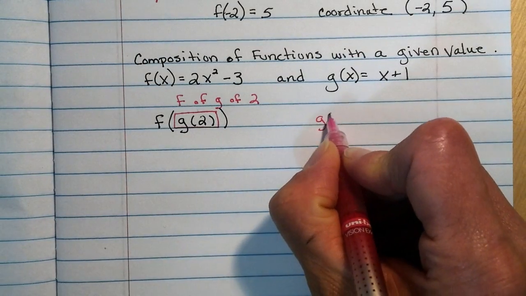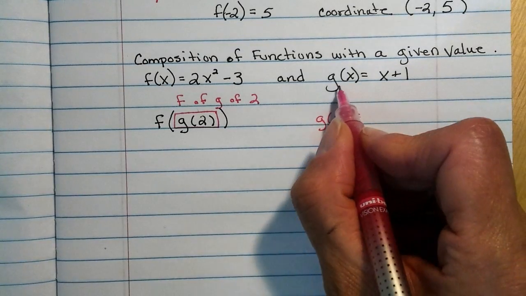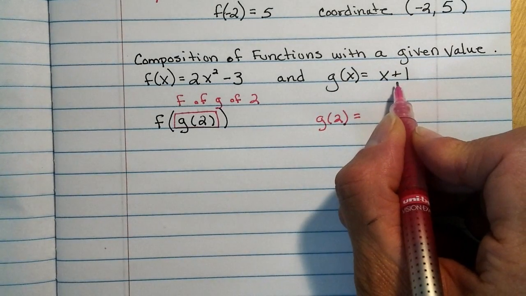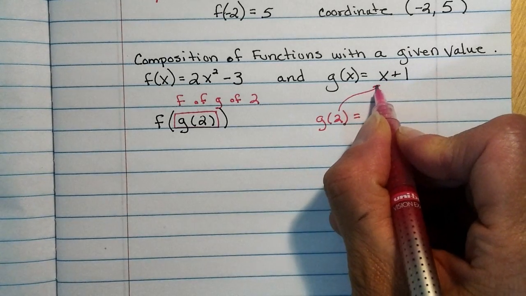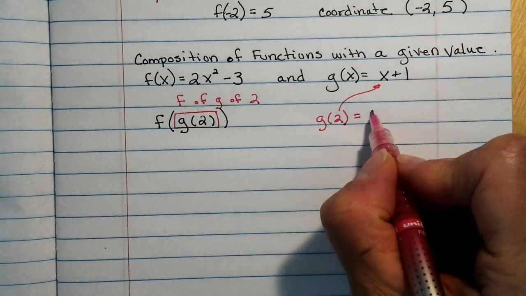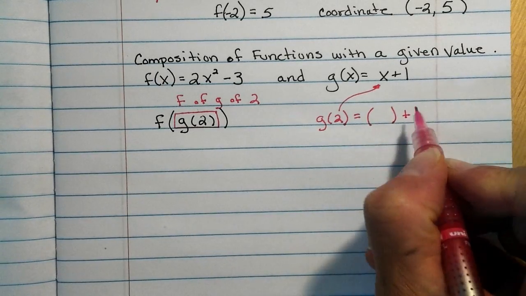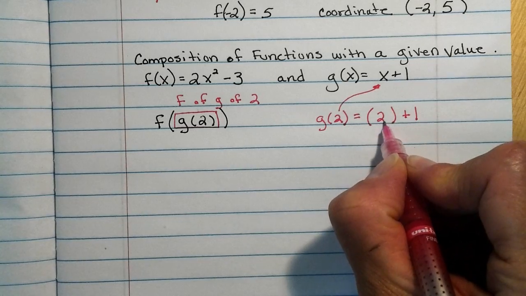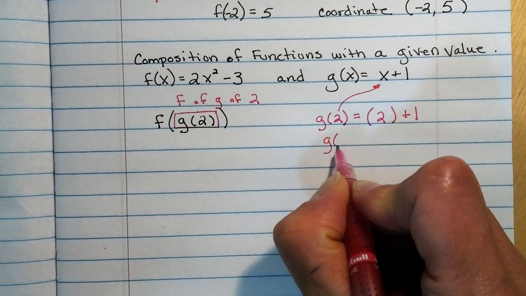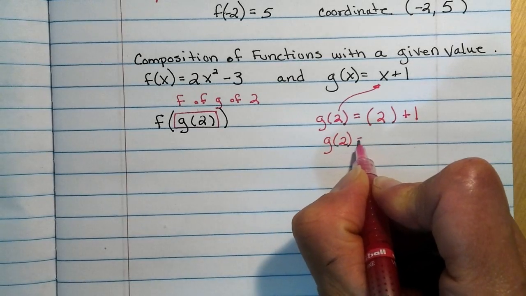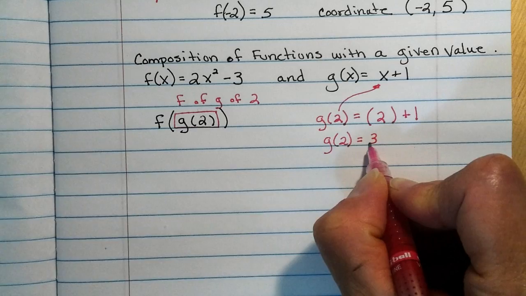So g of 2. What was my g function? My g function is right here. So that means my x gets replaced with the 2. So my value of g at 2 is equal to 2 plus 1, which is 3.